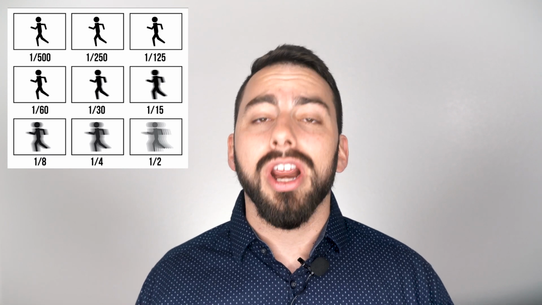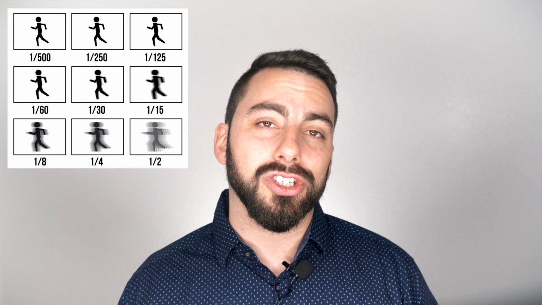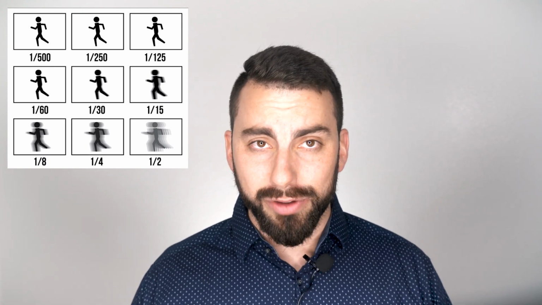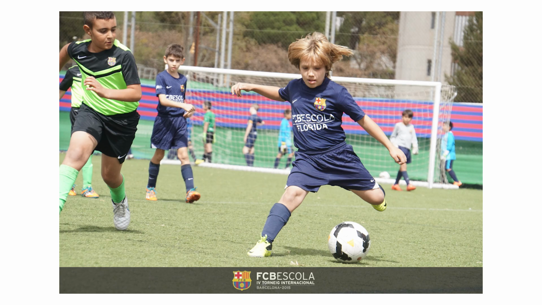The slower the shutter, the more light hits the sensor and the more motion your images will have. The faster the shutter, the less light will reach the sensor and the less motion you'll have in your image. When shooting sports, it would be best to shoot with a faster shutter speed to freeze the action of the player running or throwing the ball. When shooting in darker areas, it's best to shoot with a slower shutter.